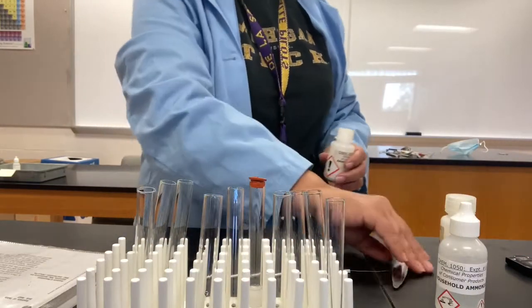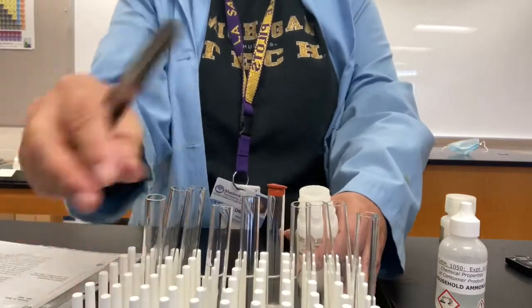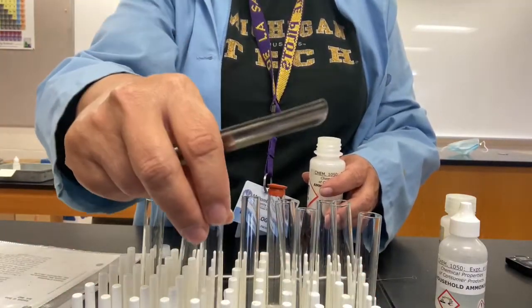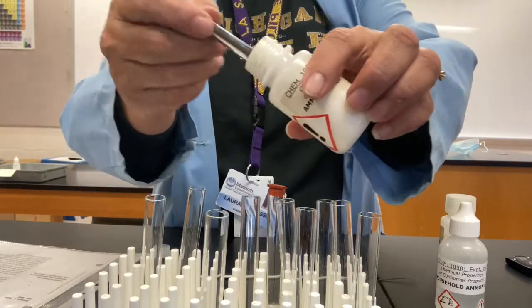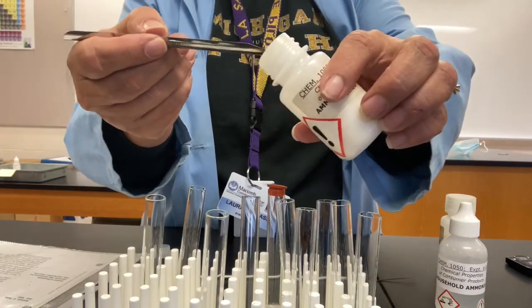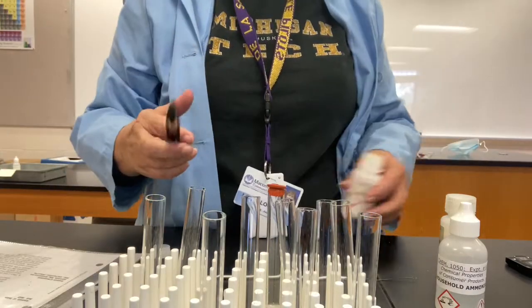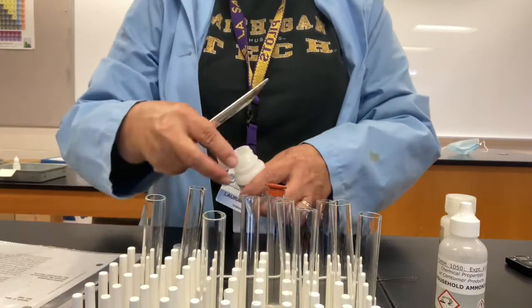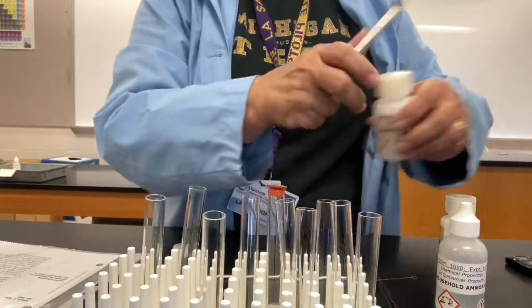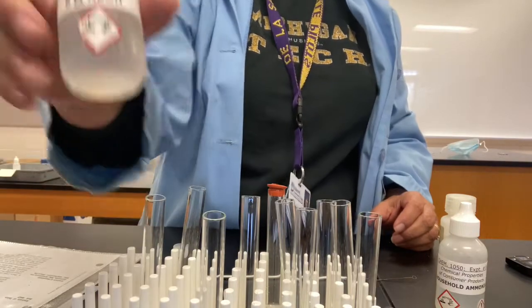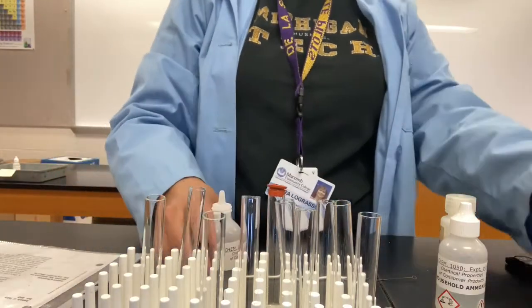So I'm going to take a small amount of ammonium chloride and put it into a test tube. Then I'm going to add some sodium hydroxide. The sodium hydroxide base will convert the ammonium into ammonia, we hope.